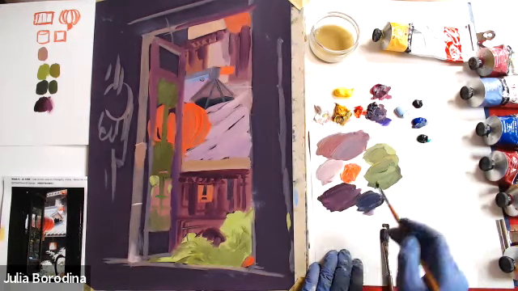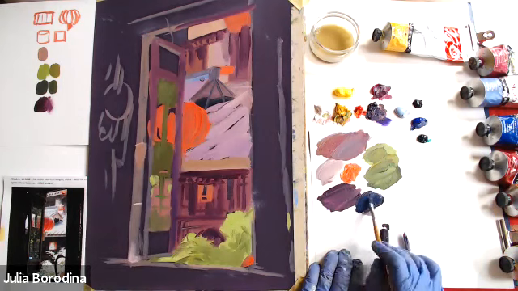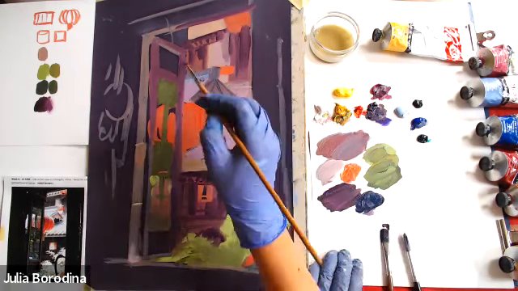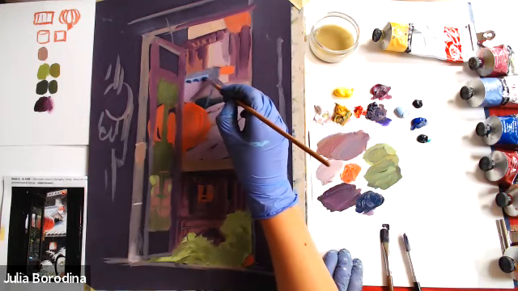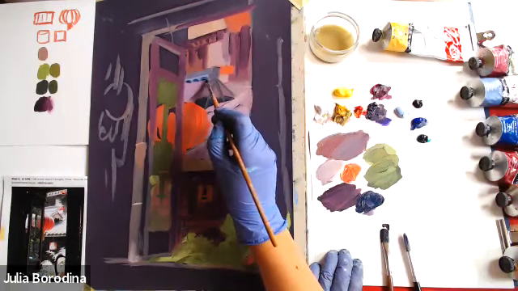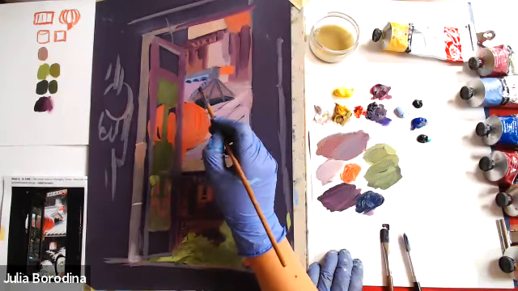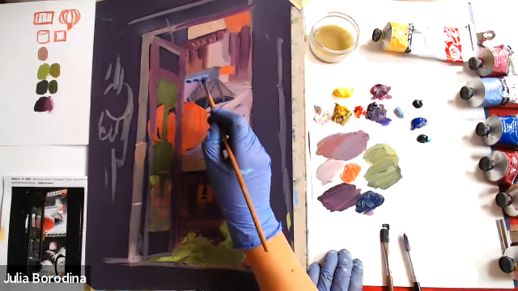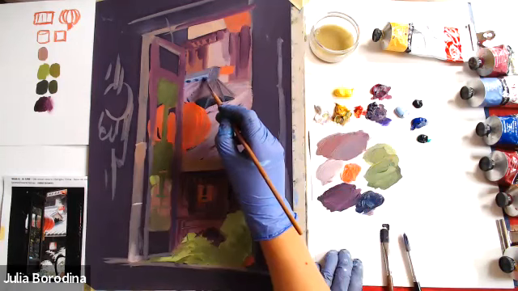Okay, a bit more blue. And let's play with a couple of details here. Maybe just showing the tiles. And other shapes we're not going to see much. It's nice.